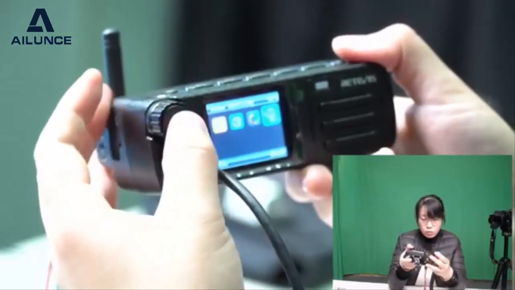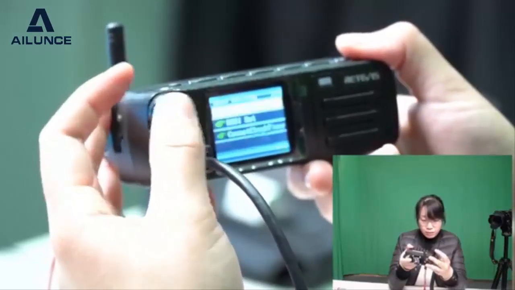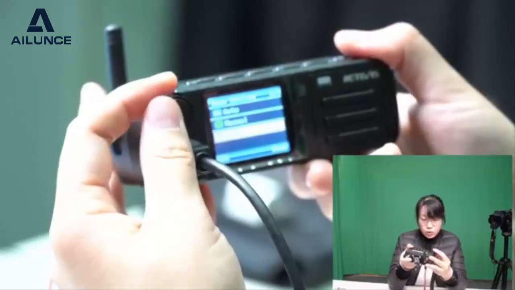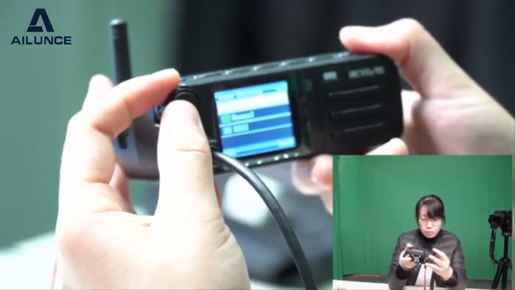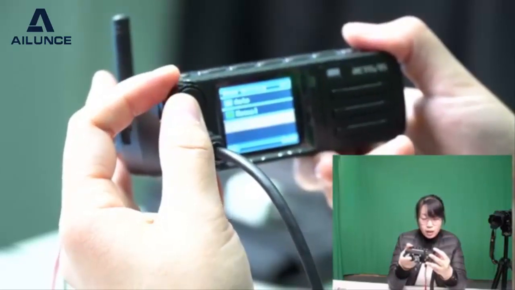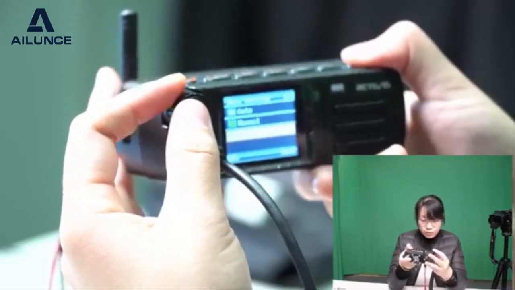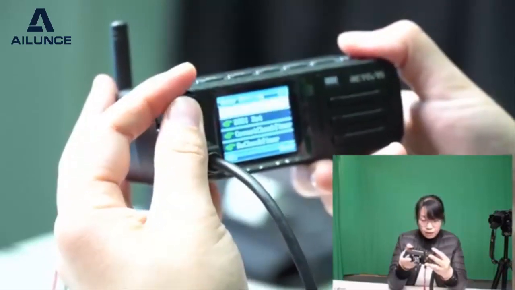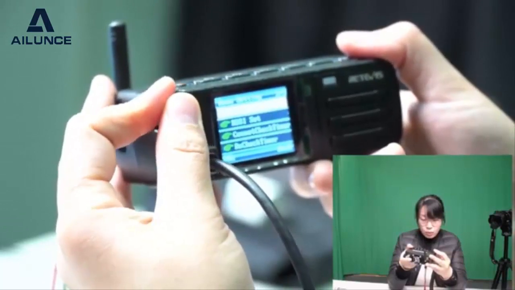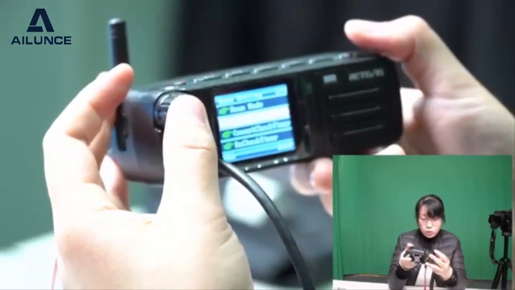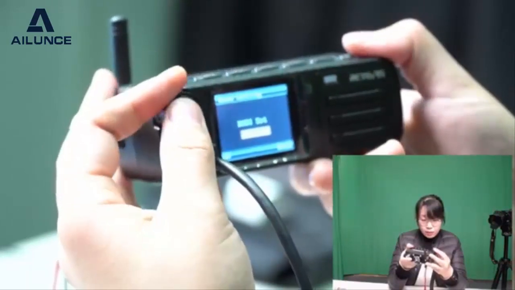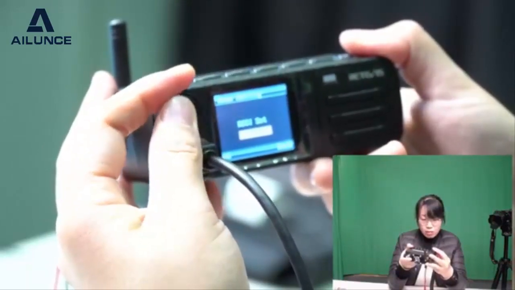This is the roam setting. Roam mode. You can choose auto roam or menu roam, or depends on the RSSI roam. Here, if you choose RSSI roam mode, you need to set the RSSI here. Select the dBm values.